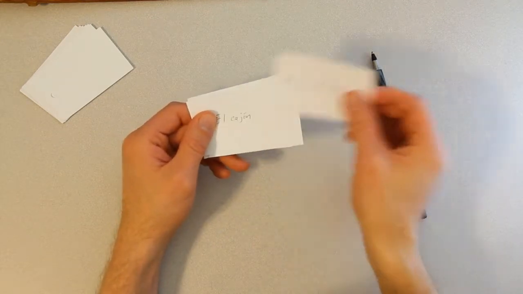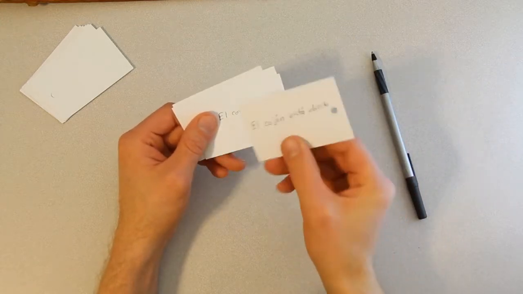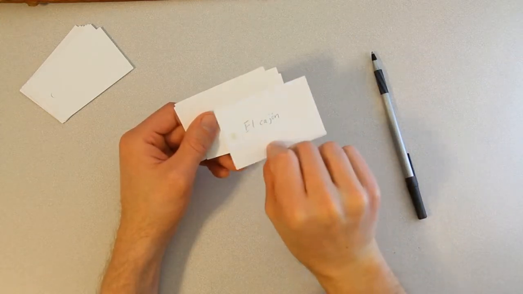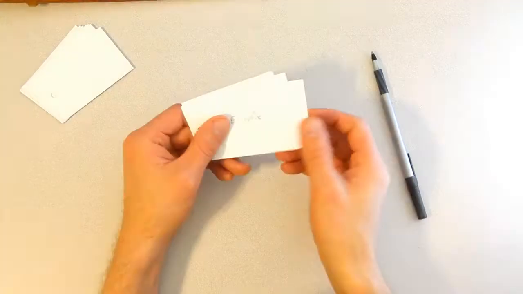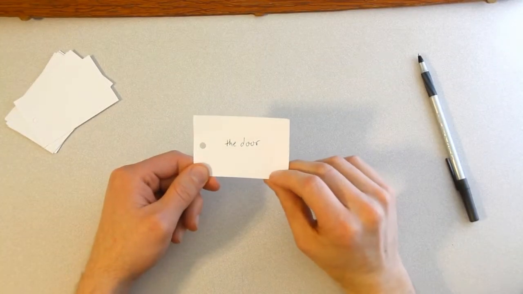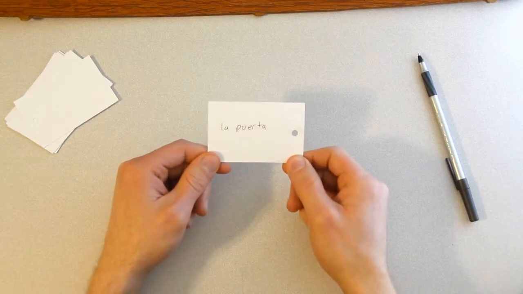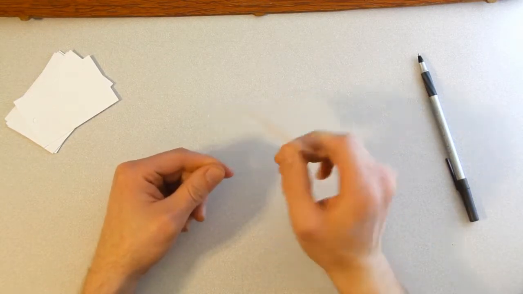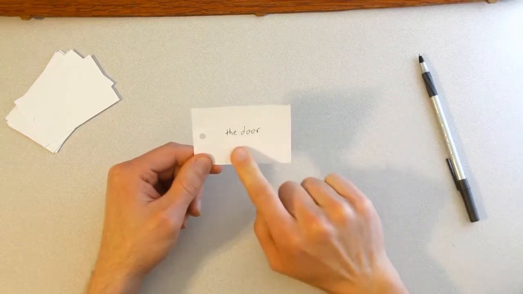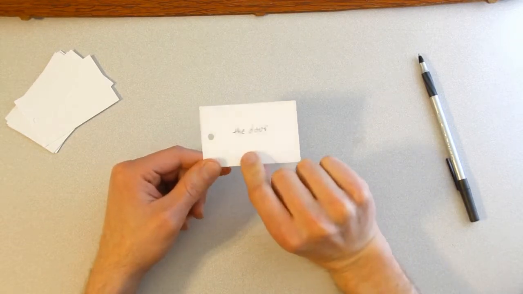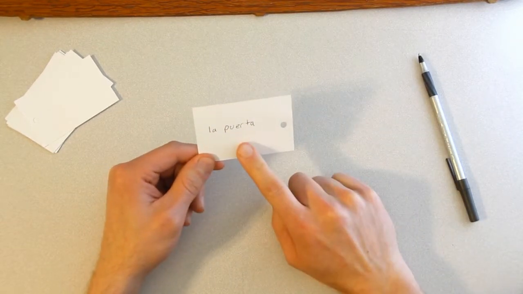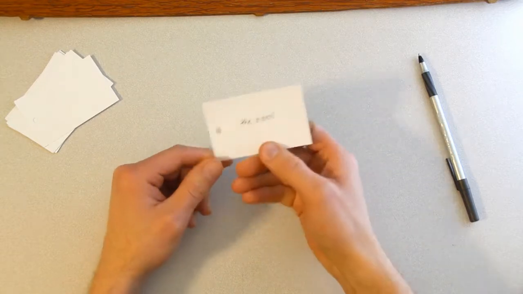Now this is different than the traditional style flashcards that you might be used to. Traditional style usually only has one word on it, which is in your own language on one side, and then on the other side it's translated into the other language. For example, door, puerta. And then you flip it back and forth, repeating it over and over until you've memorized it just by rote memorization.